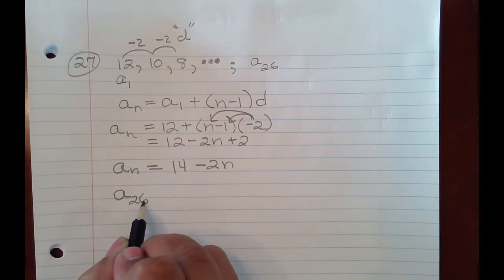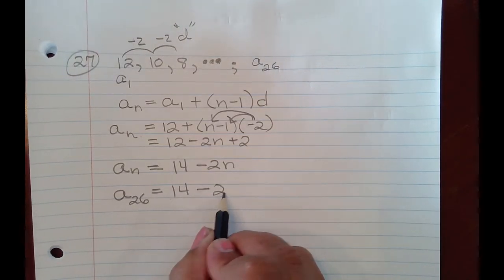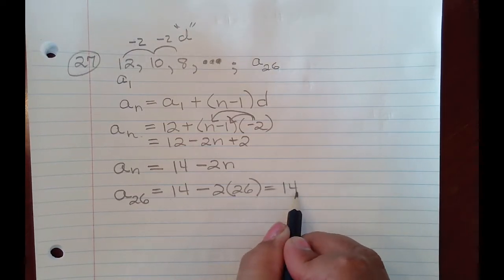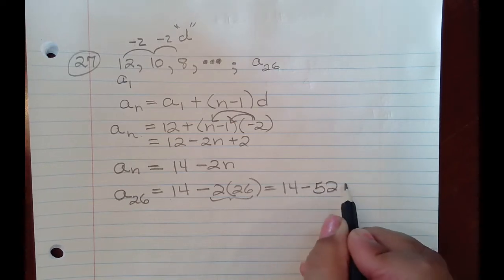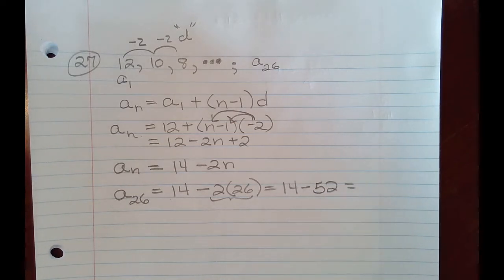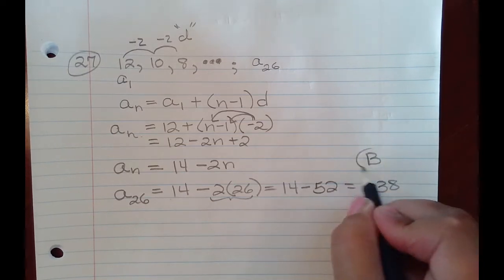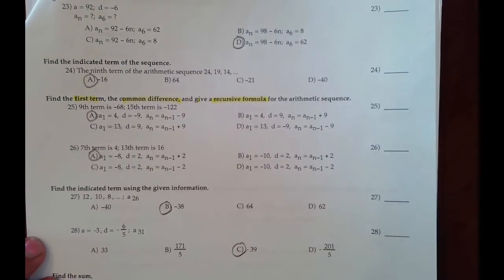They've asked us to find the 26th term. So 14 minus 2 times the n value, which is 26. This is 14. This times this is 52. And 14 minus 52 is -38. And I believe that answer is choice B. So that's for number 27.